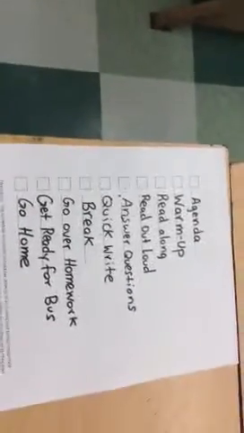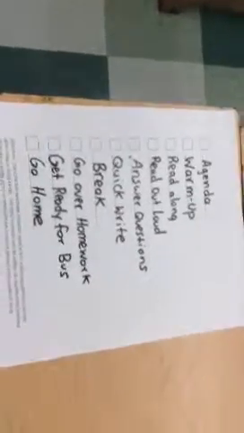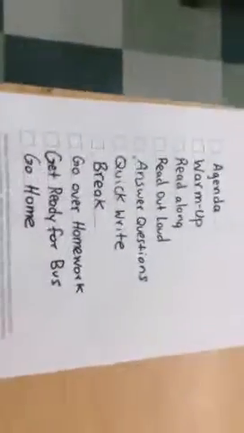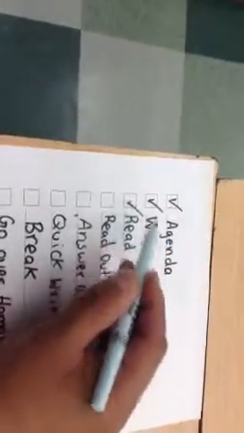So for example, my students are more high functioning. They can read. They're able to do their work. Some of them don't need pictures, so this would be for a student that does not need pictures. So it says agenda. That's the first thing they have to do. And then once they do the agenda, you can come over and check it off. You check off everything that they do.